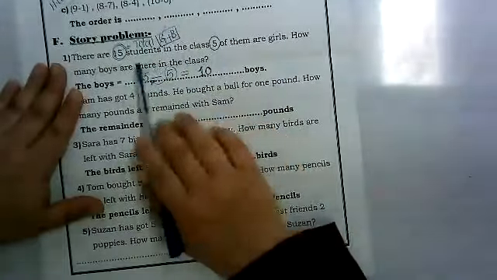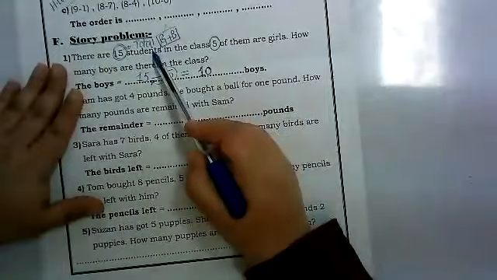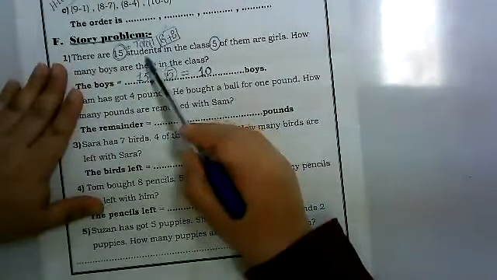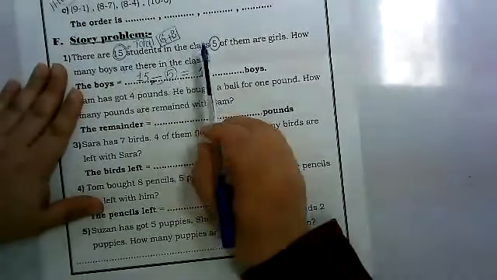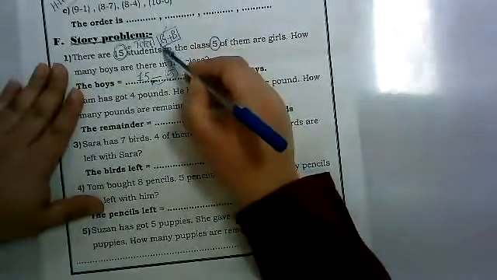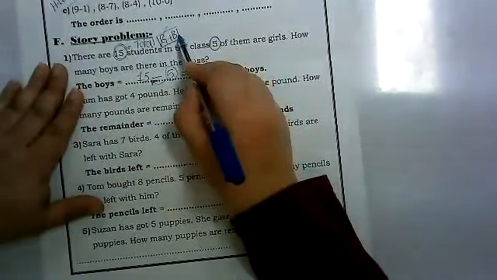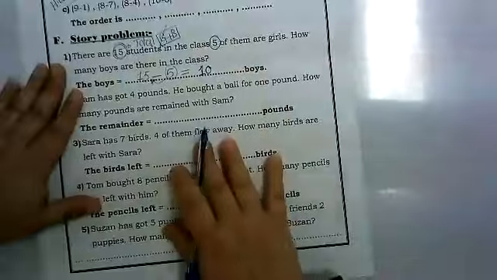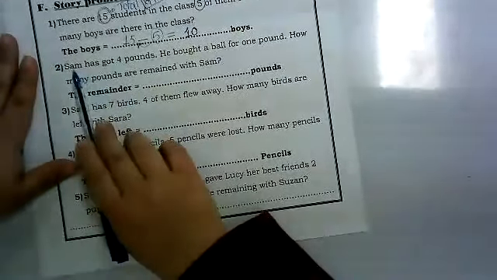Again, if you understand from the story problem that you are going to skip something, you are going to do subtraction. Here they are 15 students, girls and boys together. We have to take away the girls out of them. We have to skip the girls to keep just the boys. We need just the number of boys. So we have to skip the girls. So we make subtraction.